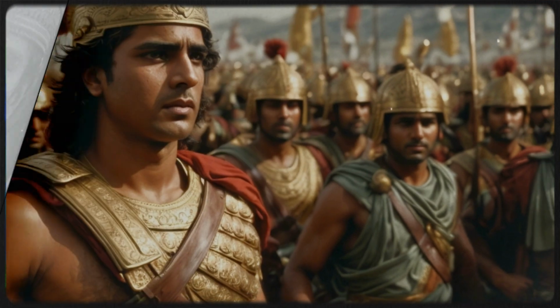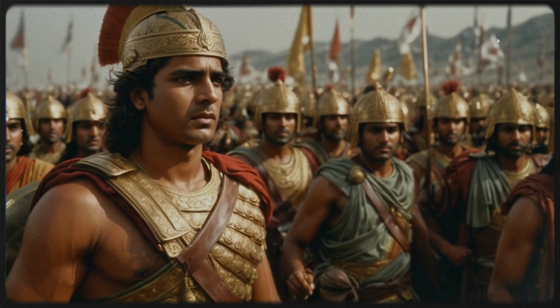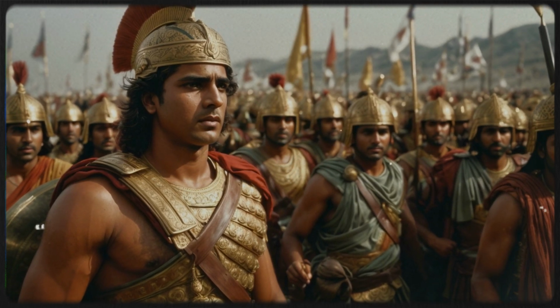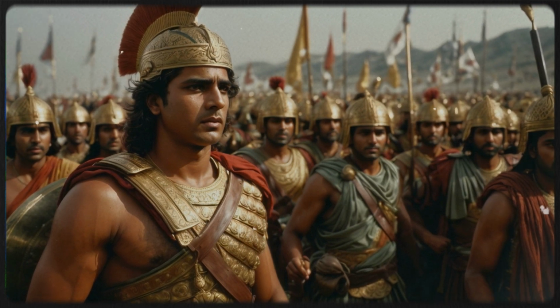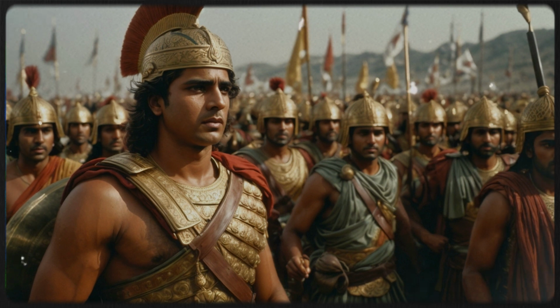In this dynamic era, India was not only witnessing internal developments, but also external influences. The 4th century BCE also saw the Greek invasion of India under the leadership of Alexander the Great, which coincided with these events. Although this invasion didn't result in a sustained occupation, it left an indelible mark on Indian history.